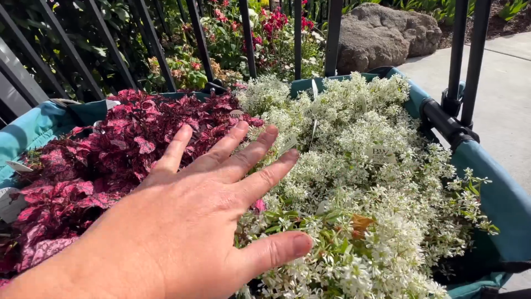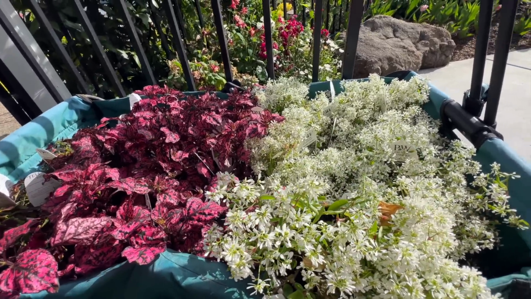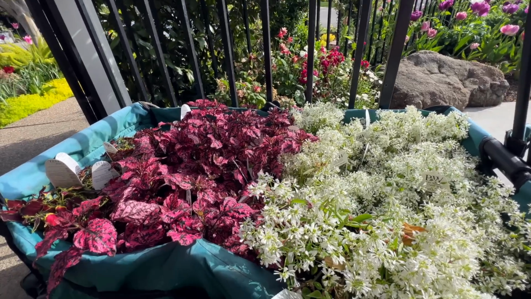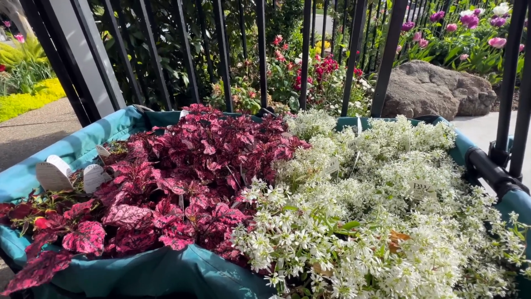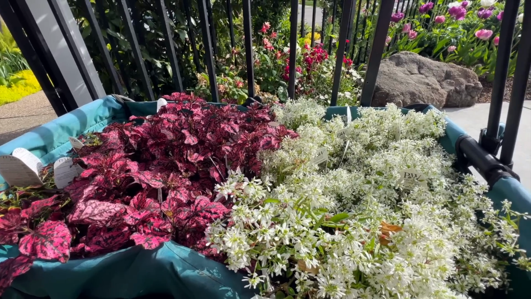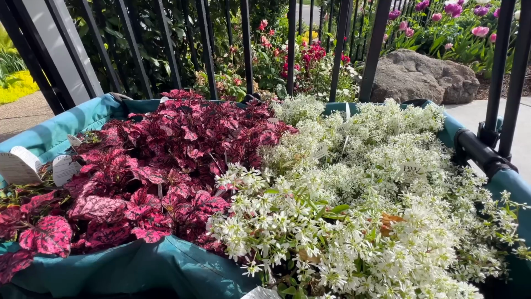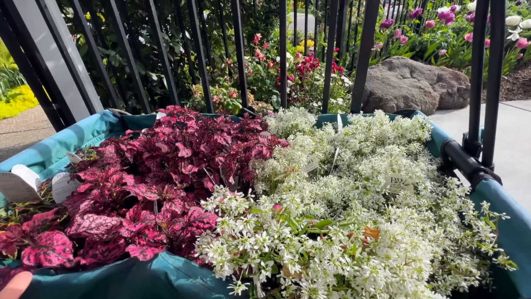So yeah, this is my part shade to full shade window box combination. And then the chartreuse green and purple with the Bordeaux and the Angel Face Cascade Blue Angelonia, those are going to go into my part sun to full sun window box. All right, let's get planting.